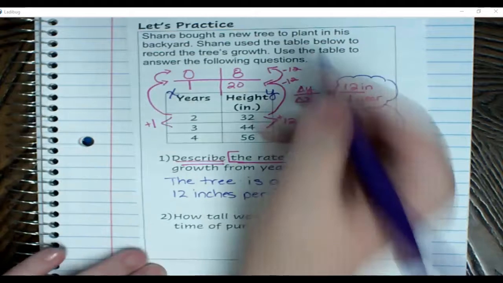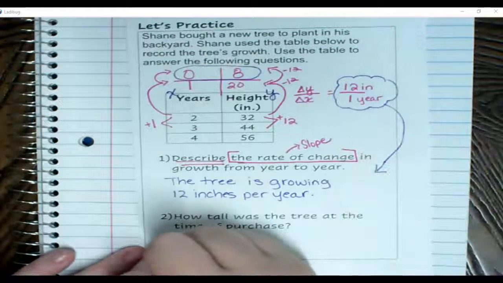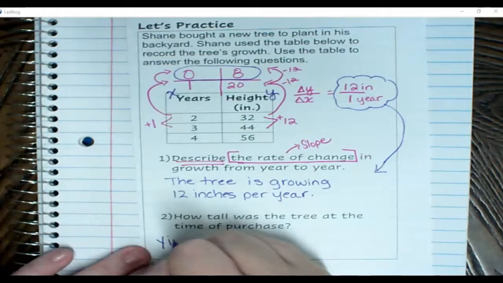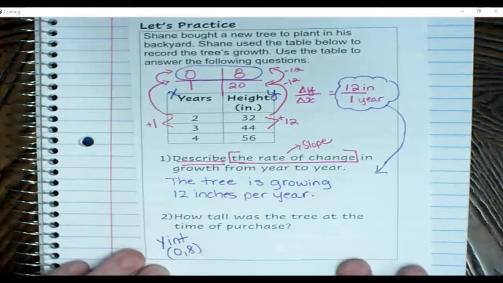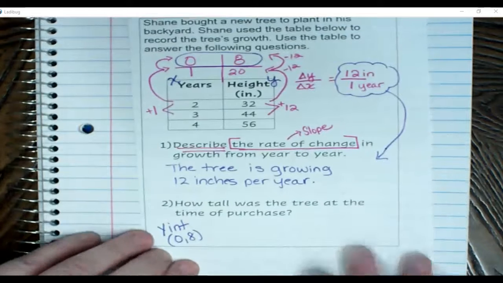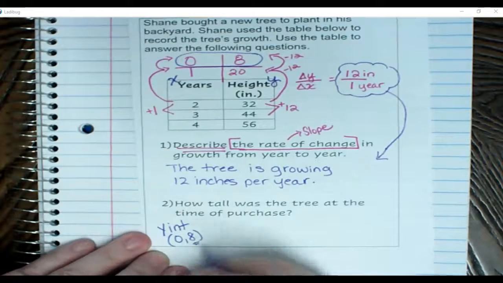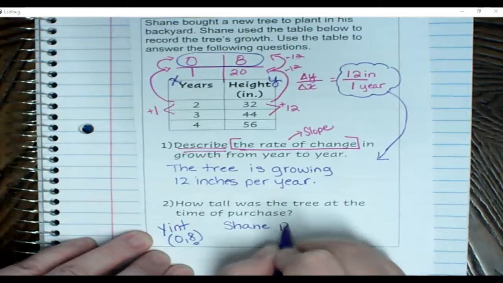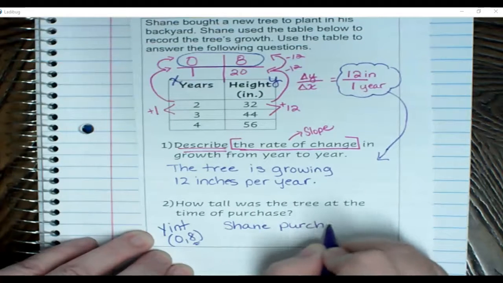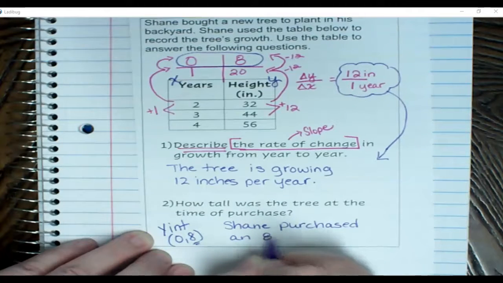So here is my y-intercept, where x is equal to 0. The y-intercept was (0, 8). So therefore, at the time of purchase, the tree was 8 inches tall. You could say Shane purchased an 8-inch tree.